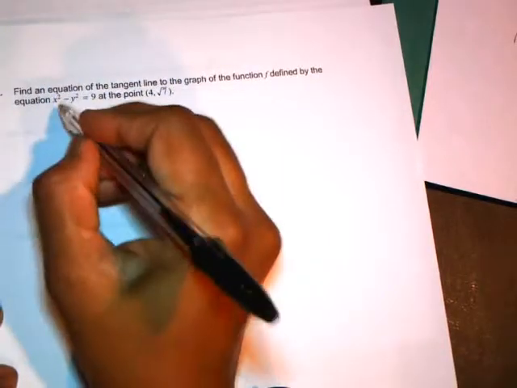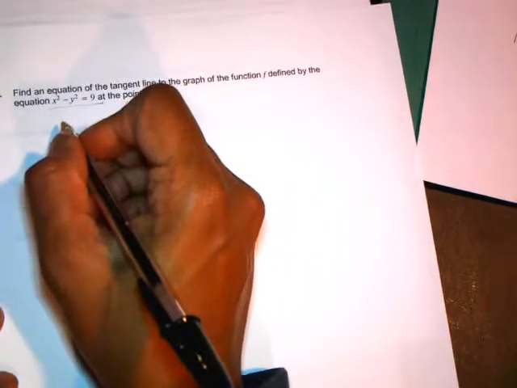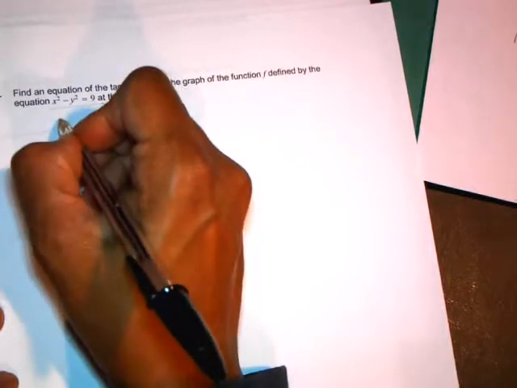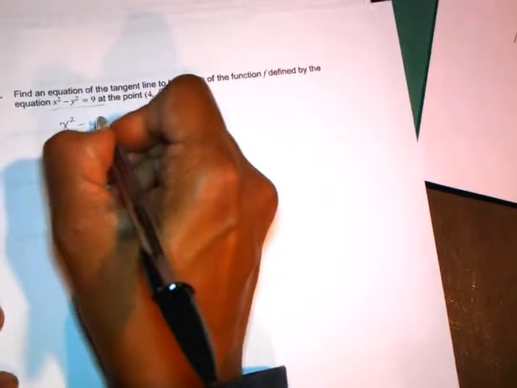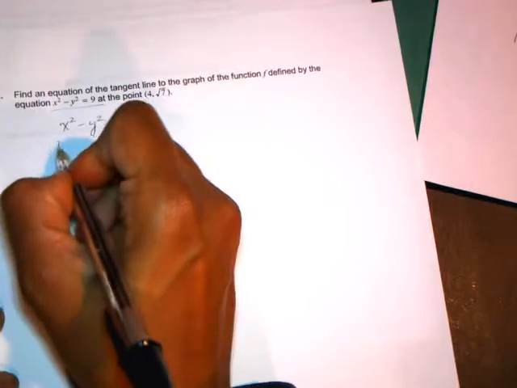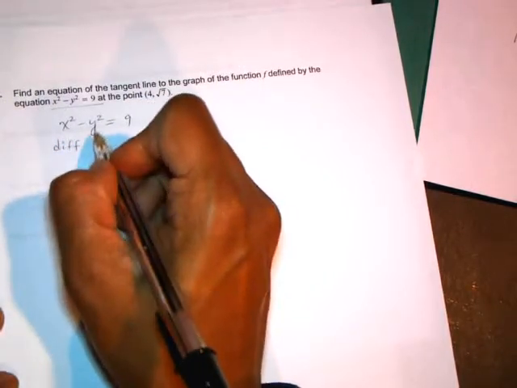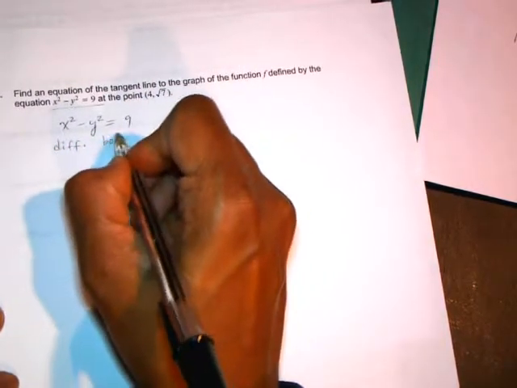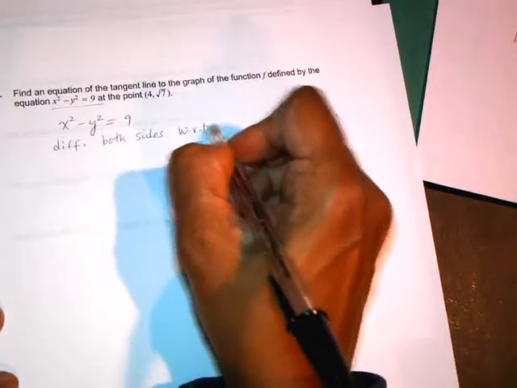On the next page of this worksheet is one more problem where we have to do something like I just mentioned: find an equation of the tangent line to the graph of the function f defined by this equation, x squared minus y squared equals 9. So supposing we have this equation, differentiate both sides with respect to x.